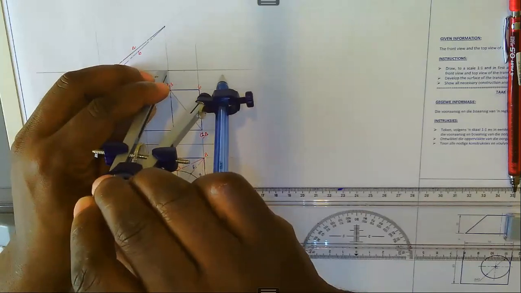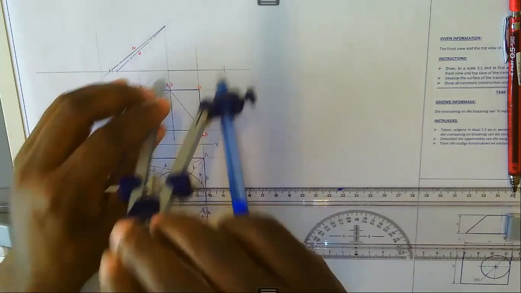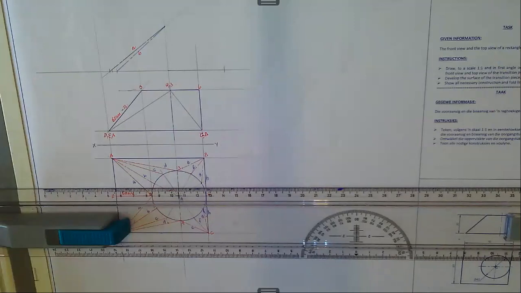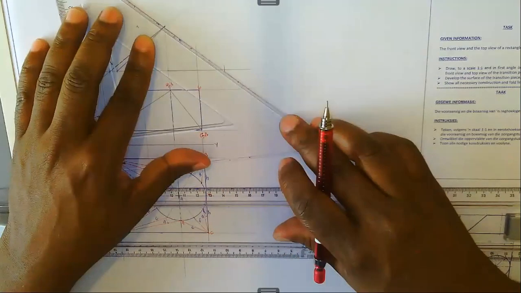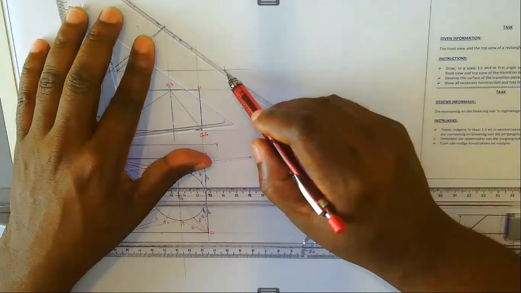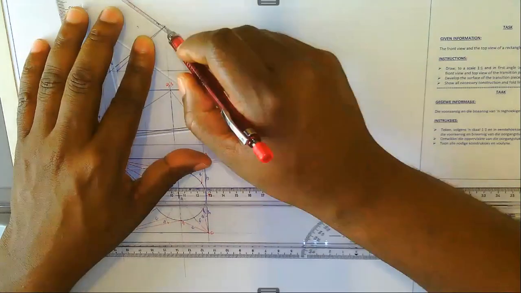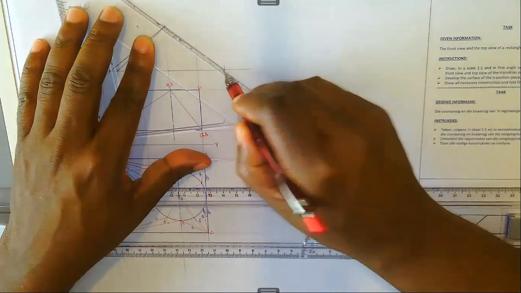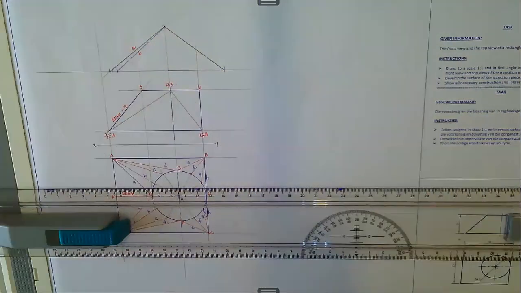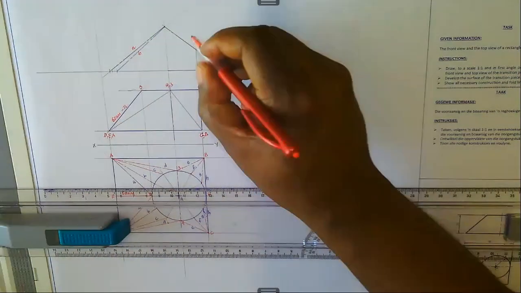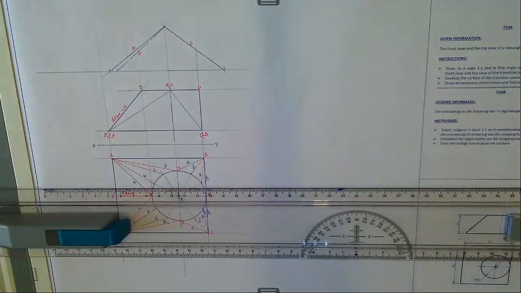It's one and the same thing. That is my line C, which is the true length C.